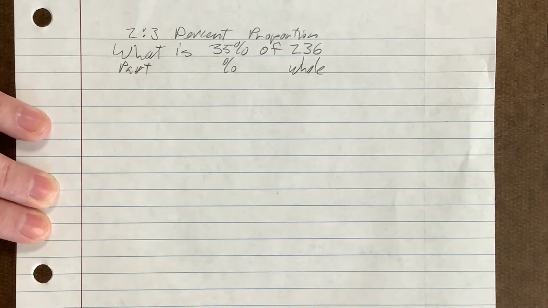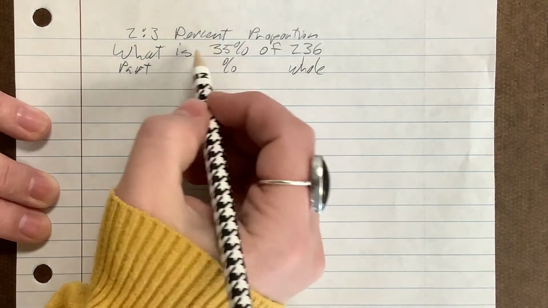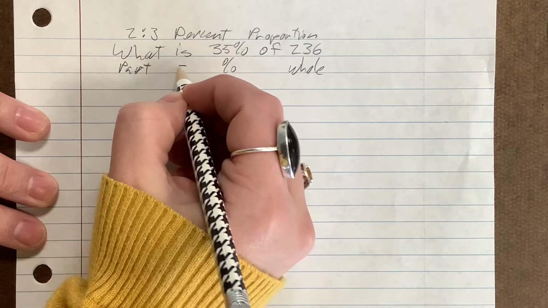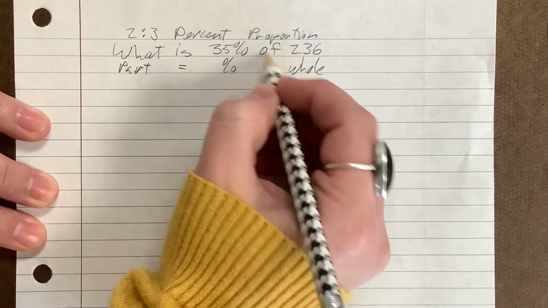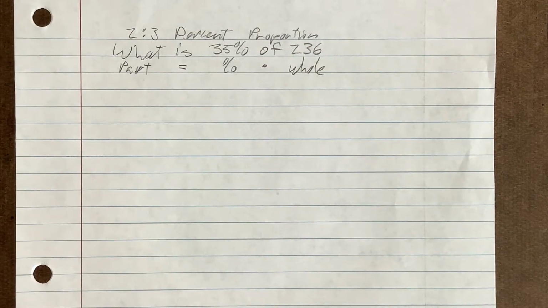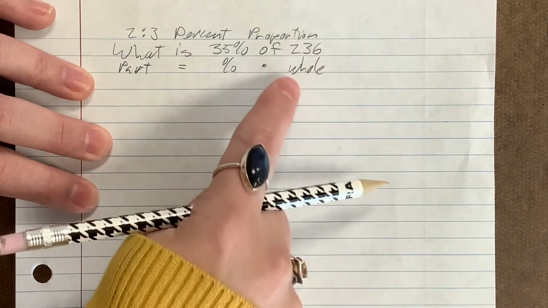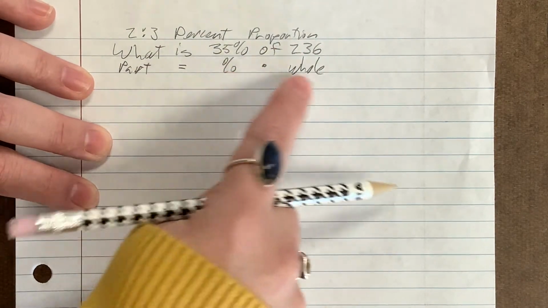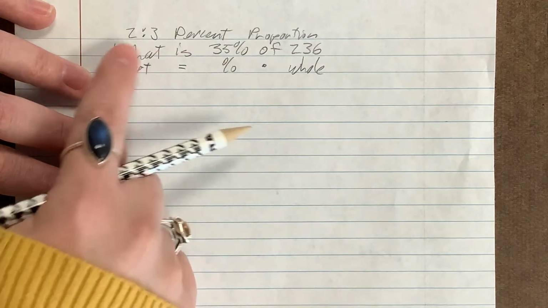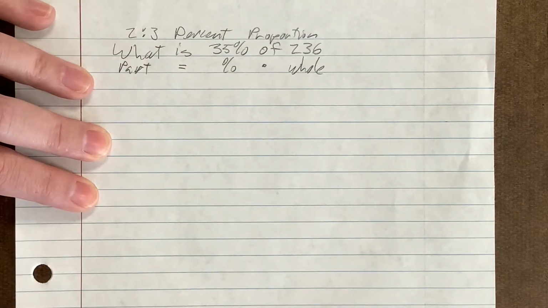Now, as I said in the last lesson, "is" is the English version of the equal sign in math, and "of" means times. So as you're reading these percent problems, the whole is the one that is connected with an "of." The whole is the one that's going to be with the percent. The part number is by itself.